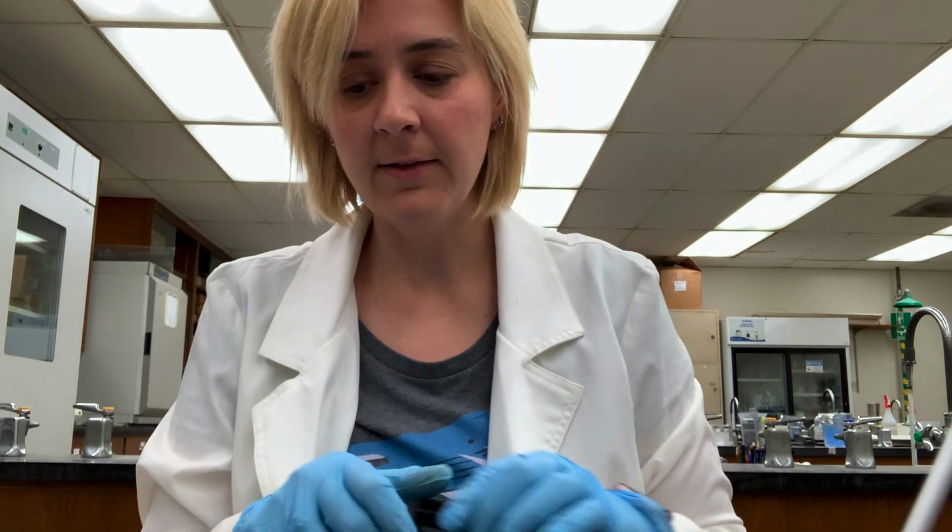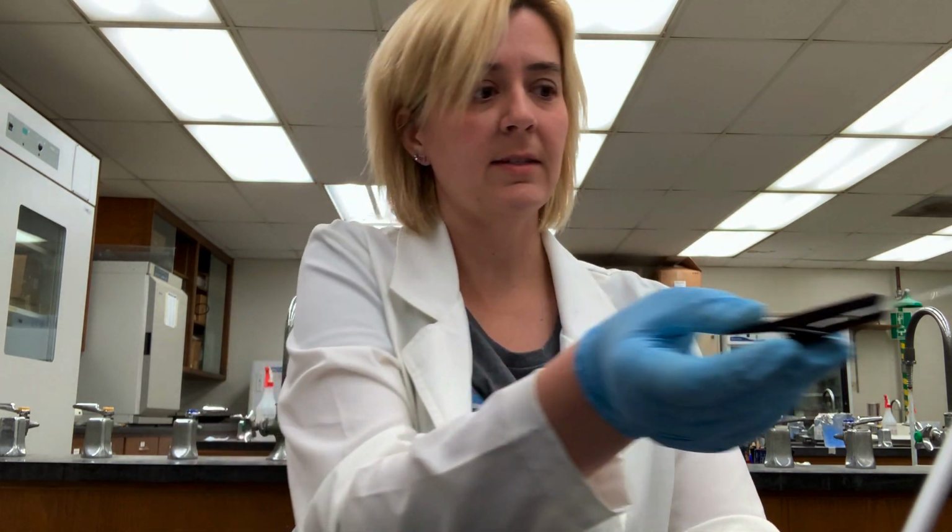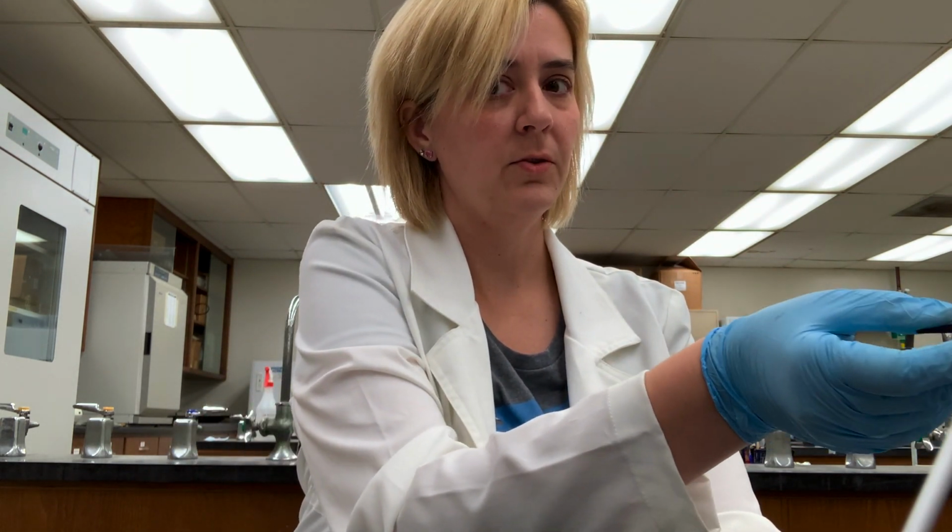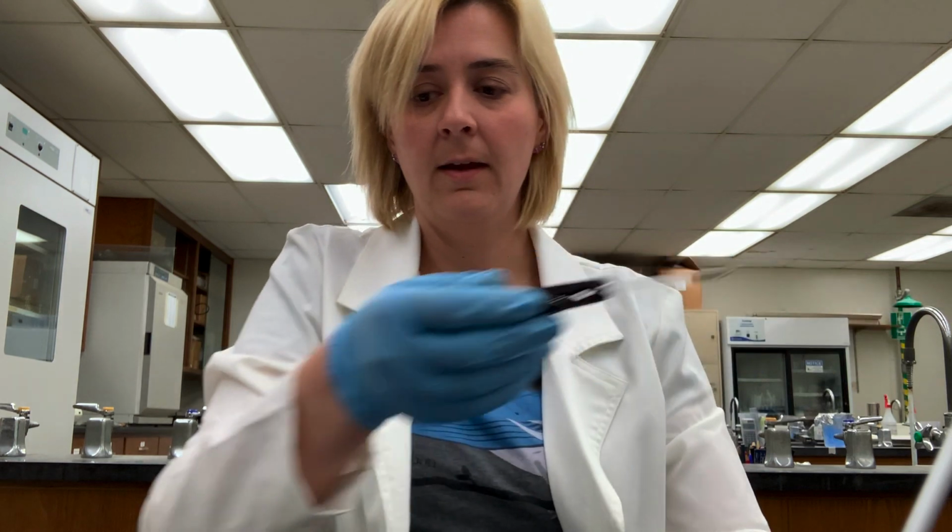It looks like I have air dried pretty well, so I'm going to go ahead and heat fix by passing through the Bunsen burner. Remember, just a couple of times. 1, 2, 3. Gonna go ahead and put that on the slide rack.